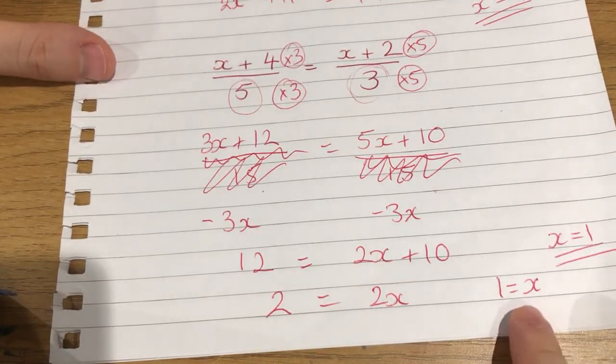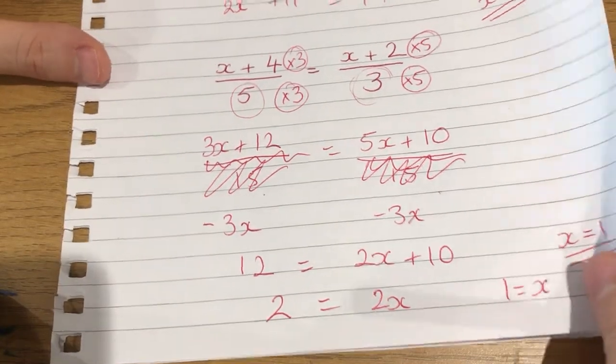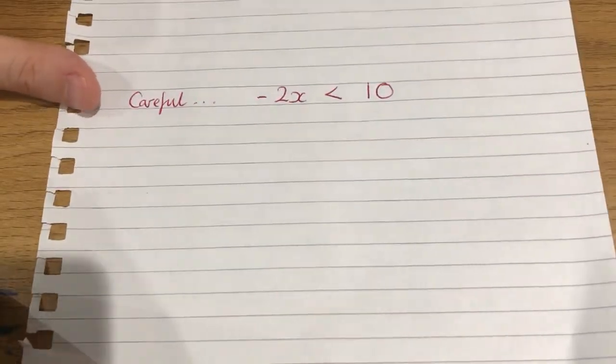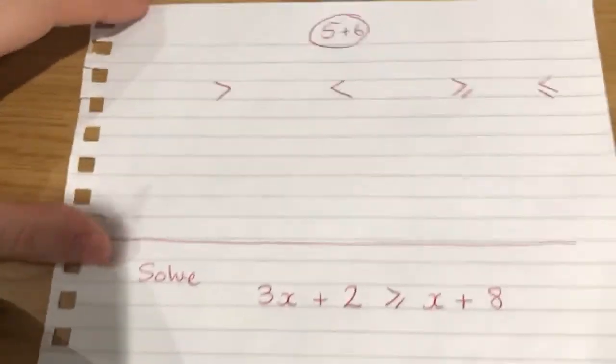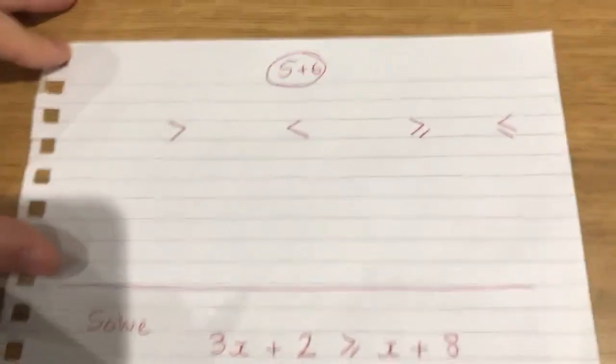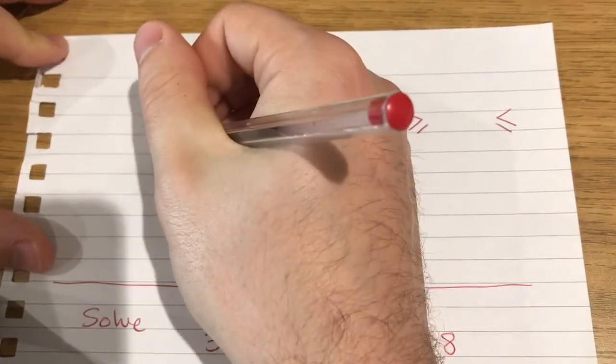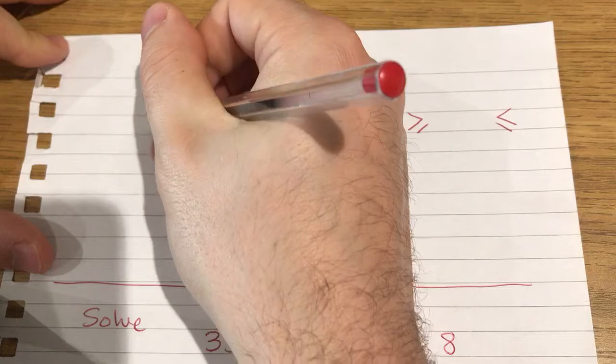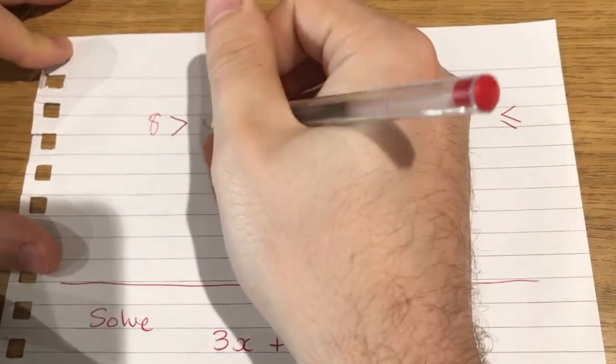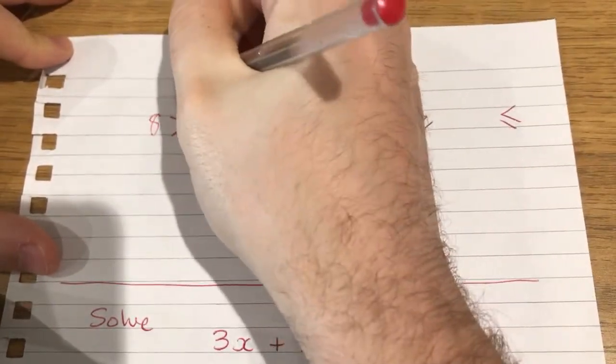Okay. That would actually get you full marks though, but we just like to write it like that. Okay, and very lastly, inequalities. We just need to make sure you know what these things mean. So this one means that this side here, so let's say 8, is more than 6.